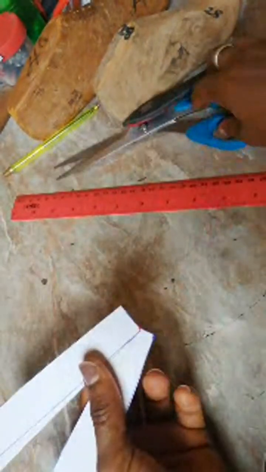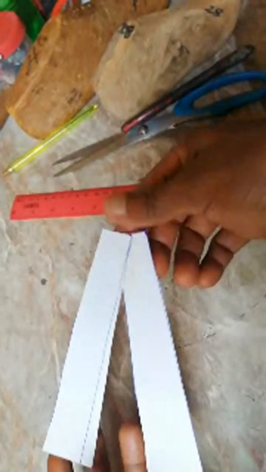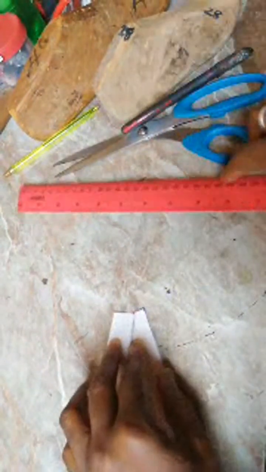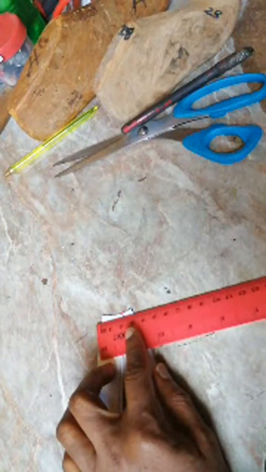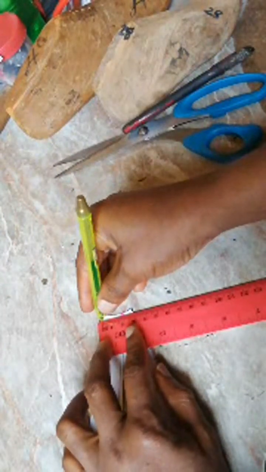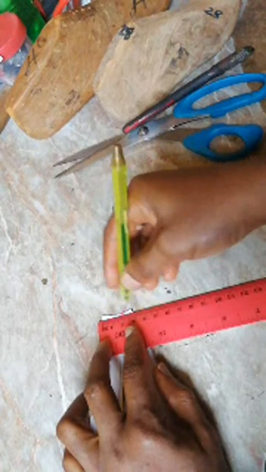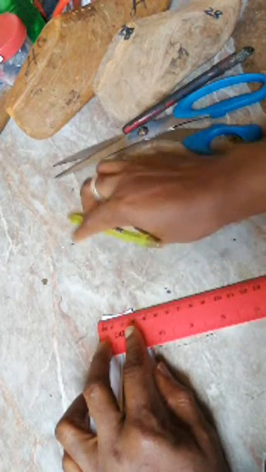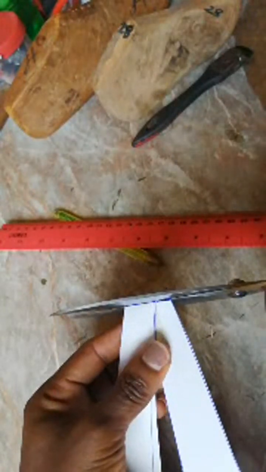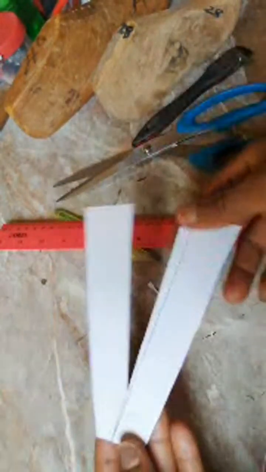So with what I have here right now, my design is actually ready. The only thing I still need to do is make this side straight. I'm going to make it straight where I have 3 centimeters. So this is actually 3. So you can see what it looks like.